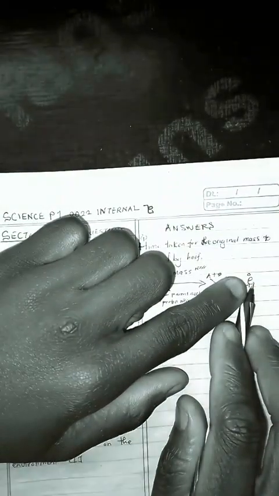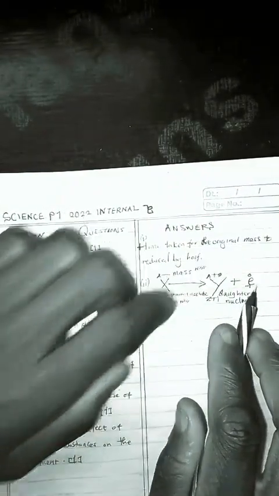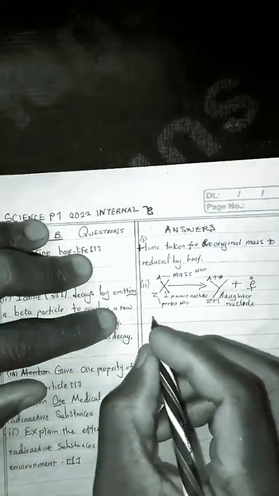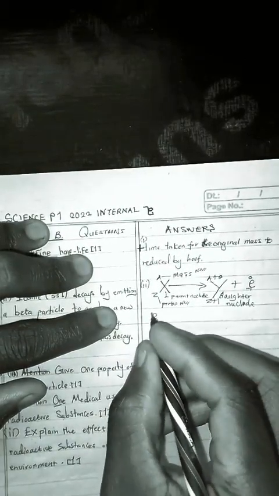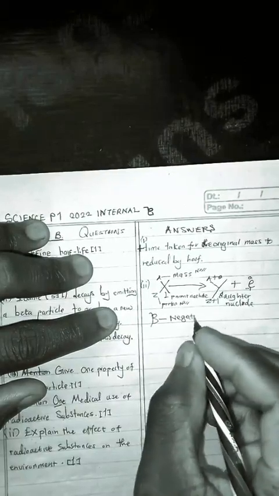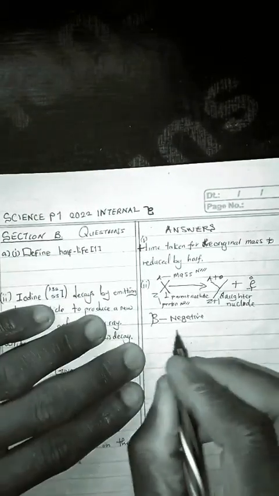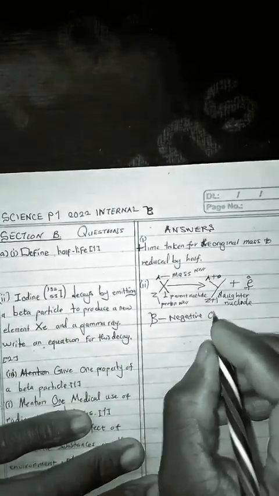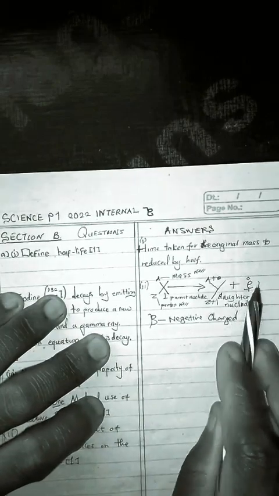Now since we know that electrons are negatively charged, the beta particle, which is this symbol here, is also negatively charged. So this is also a property of a beta particle: negatively charged. A beta particle is negatively charged because it has the nature of an electron. Since the proton number or the atomic number will be added by 1, the mass number or the nucleon number will be added by 0, plus the nature of an electron.